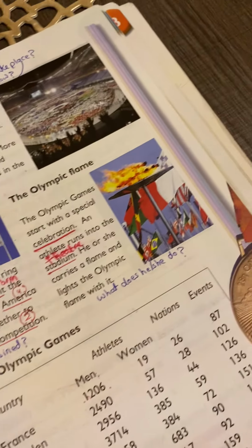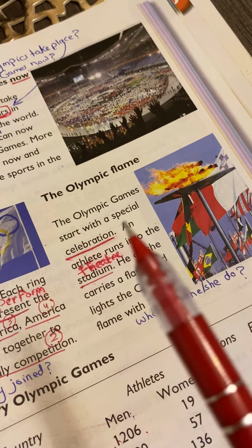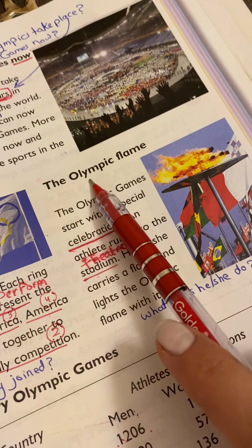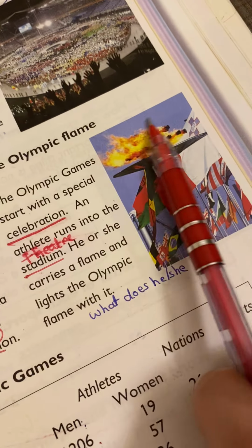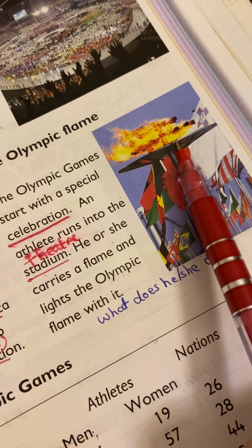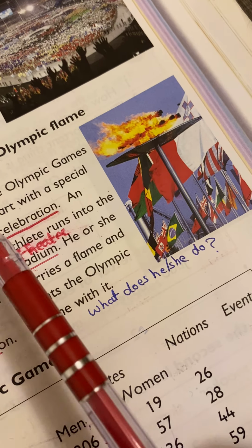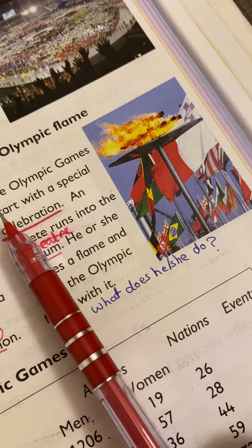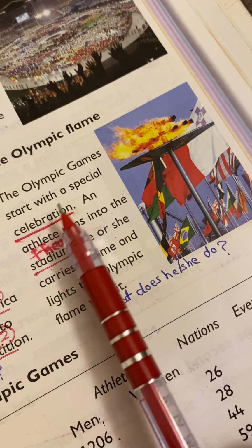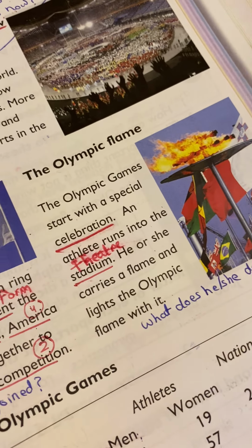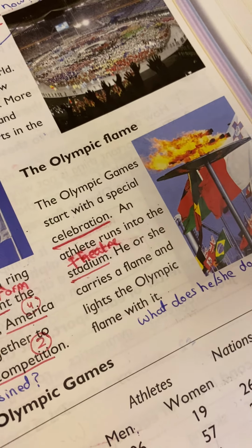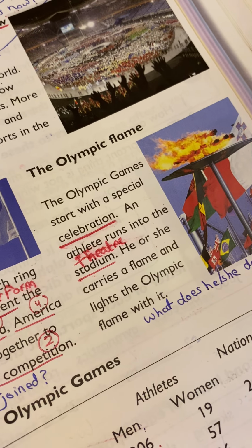Okay. The last paragraph is about the Olympic flame. This is the flame. The Olympic Games start with a special celebration. What is the meaning of celebration? Celebration means a very big party.